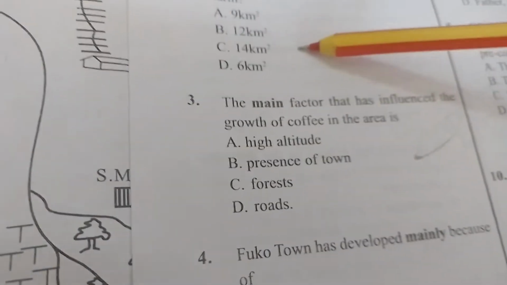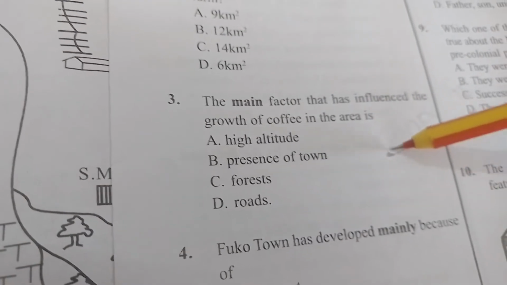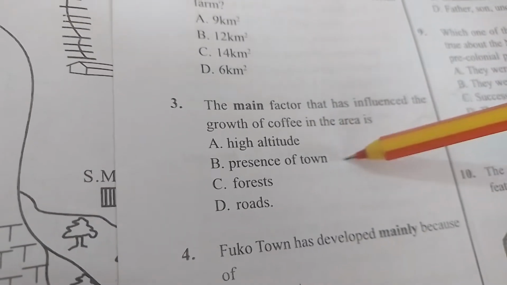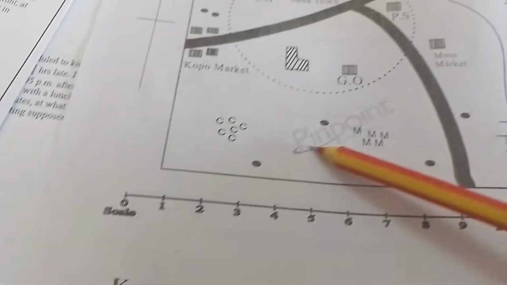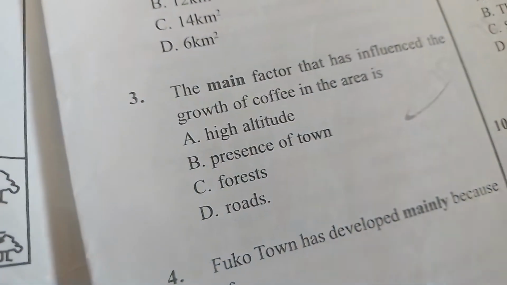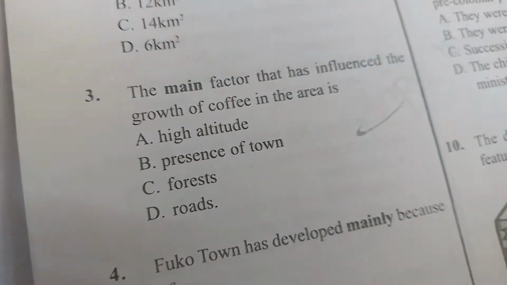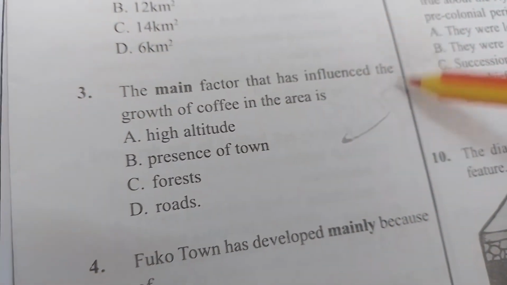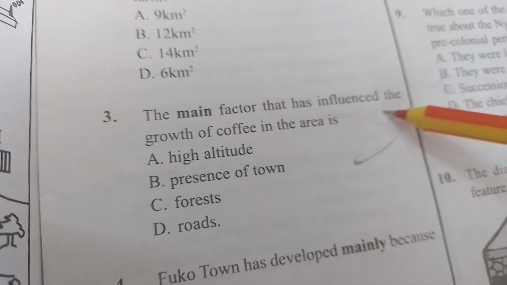Question number 3: the main factor that has influenced the growth of coffee. In fact, coffee does well where the climate is of high altitude, cool and wet. So high altitude is the major factor that has influenced the growth of coffee in the area.